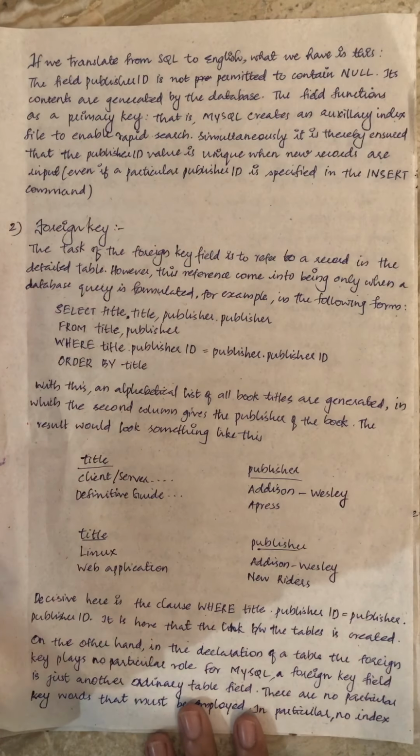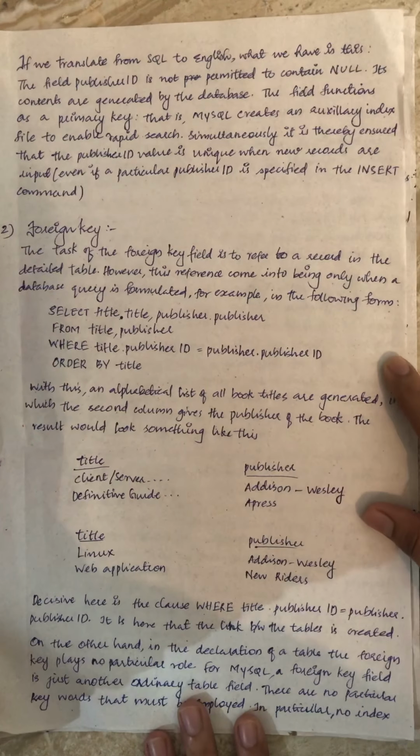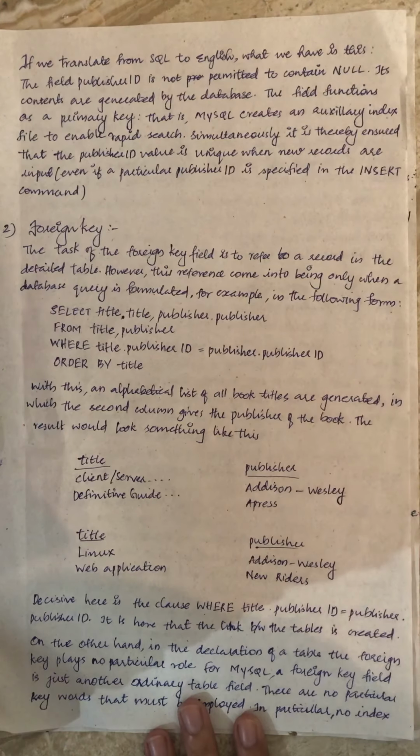Second one, foreign key. The task of the foreign key field is to refer to a record in the detailed table. However, this reference comes into being only when a database query is formulated, for example, in the following form. With this, an alphabetical list of all book titles is generated, in which the second column gives the publisher of the book.